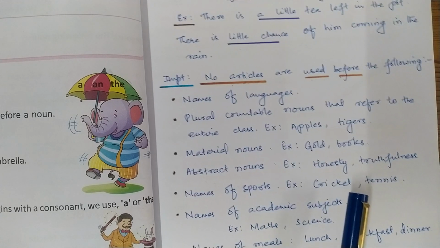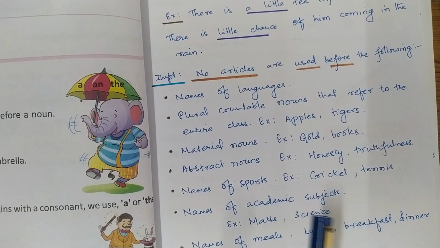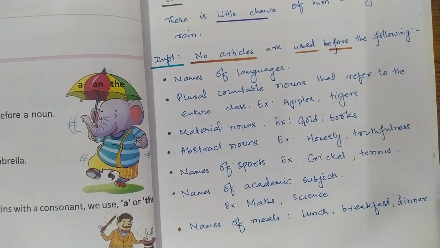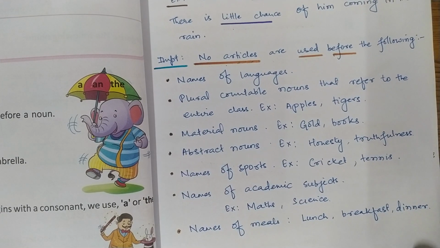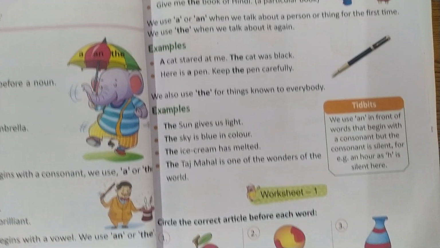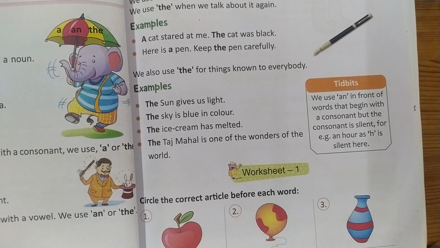Names of sports, example cricket, tennis. Names of academic subjects like maths, science. Names of meals like lunch, breakfast, dinner. Now we will come over to your worksheet 1. Now in your worksheet 1, circle the correct article before each word.